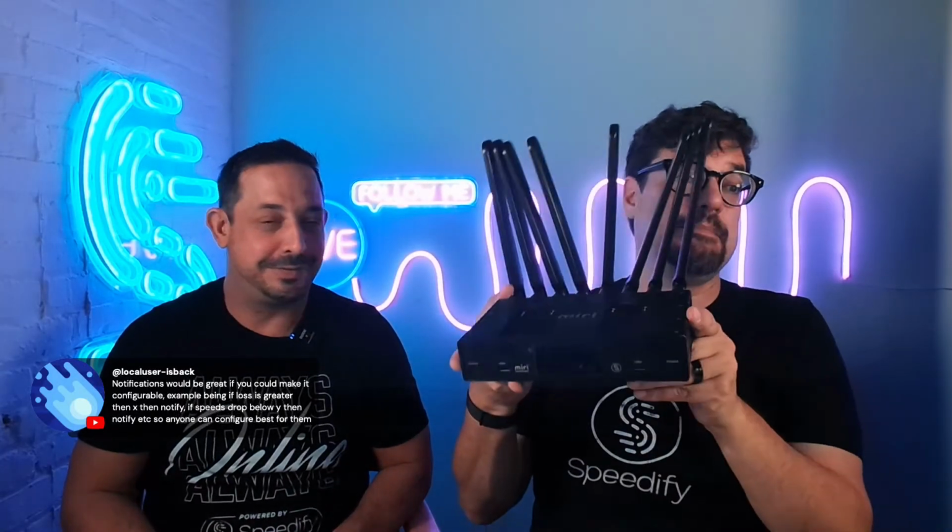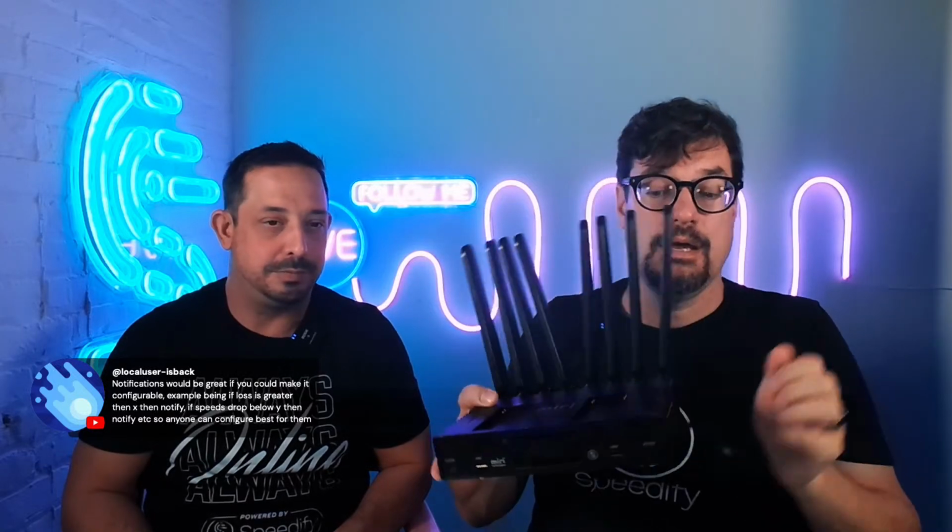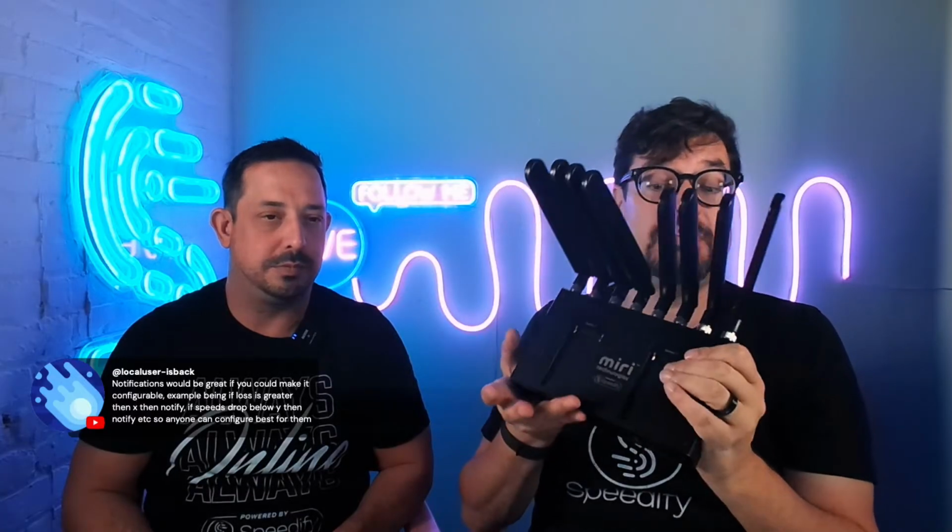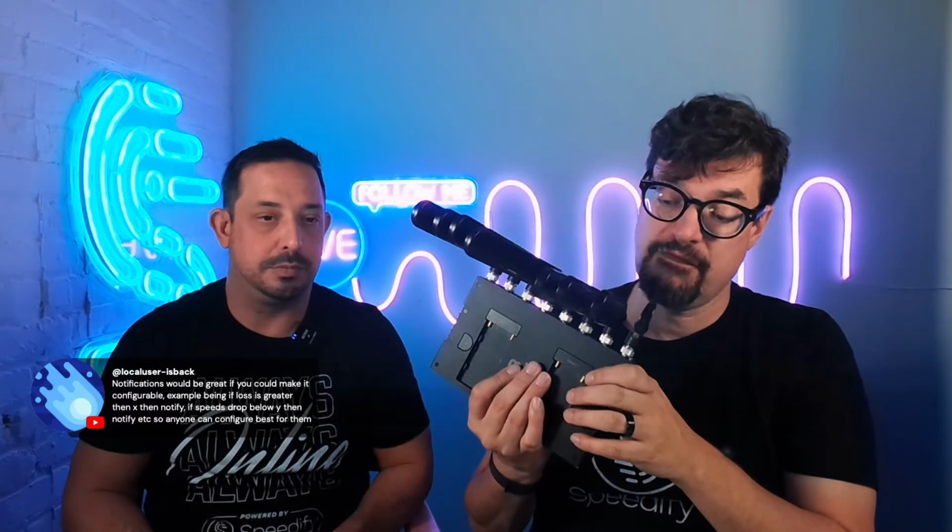But anyway, here's that Miri router I was talking about. This is the X510. Solid aluminum, but importantly, it's a router that comes with Speedify. And it has a 5G modem with 4 antennas. You can do 4x4 MIMO, right? So it really finds the best path to the tower. It has Wi-Fi 6, 2.4 gigahertz, 5 gigahertz. And then it also has an additional 4G modem.